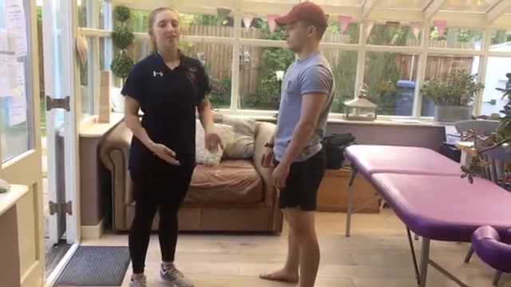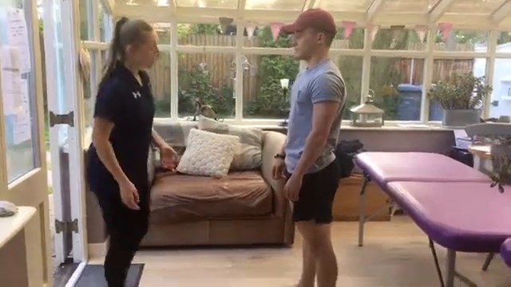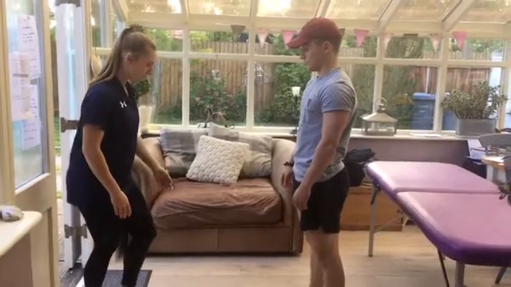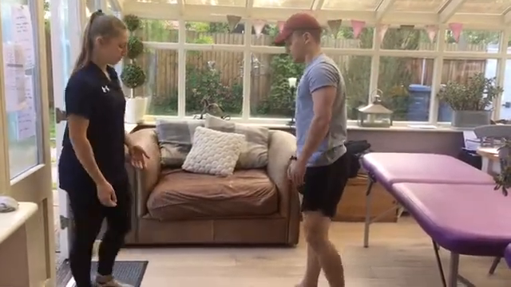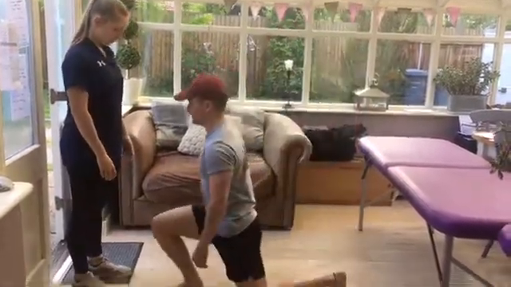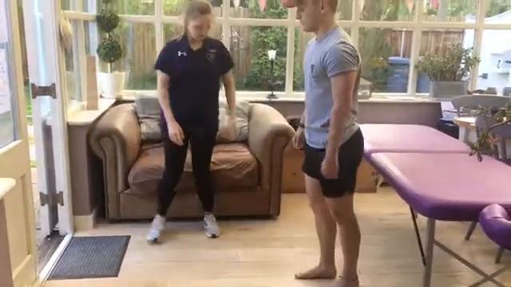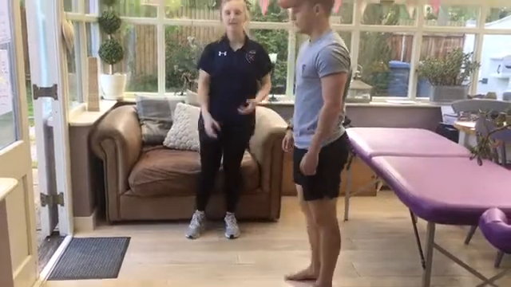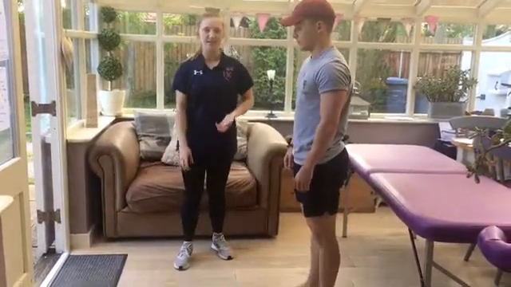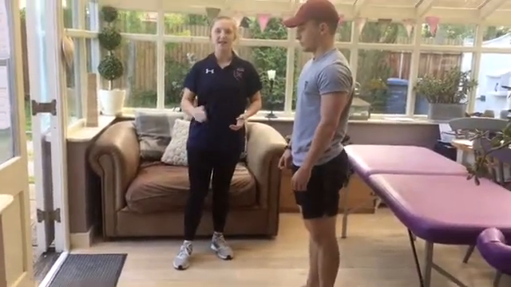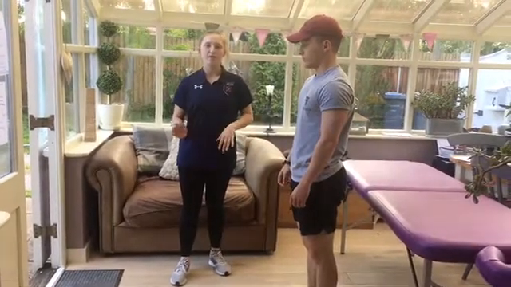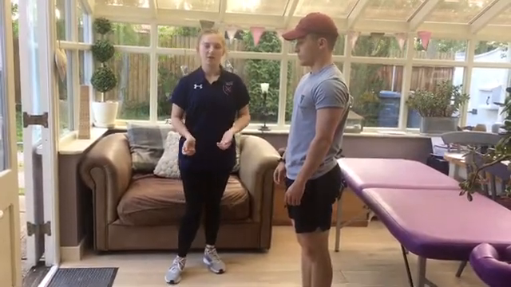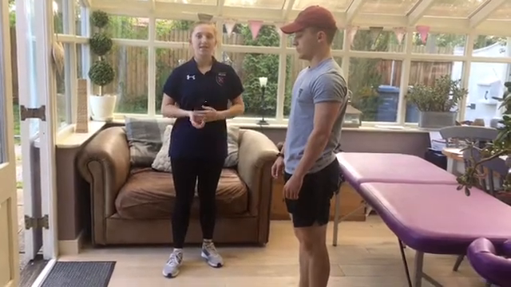Next one we're going to do is a lunge. So first, if you can lunge with your bad leg forwards, and then we'll try the other way round. Good, and go again. Okay, so again we're seeing if there's any instability in the knee, and that might be indicated by the knee shaking, or even if there's any varus or valgus, so sometimes when they lunge the knee will turn in or out.